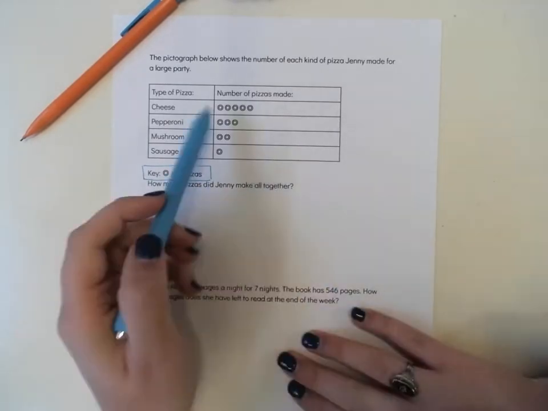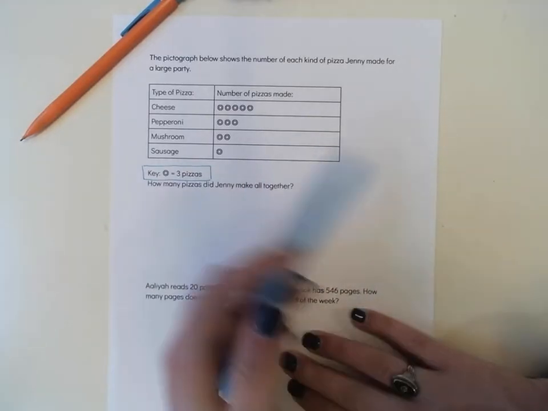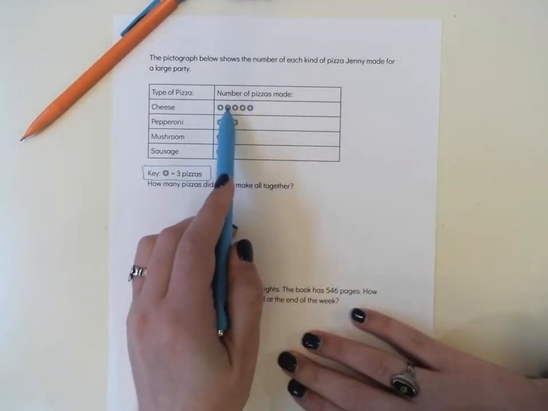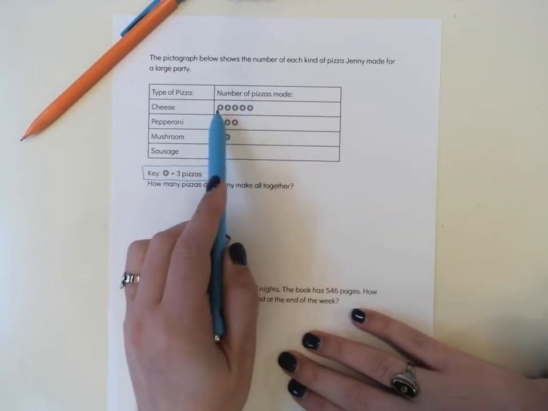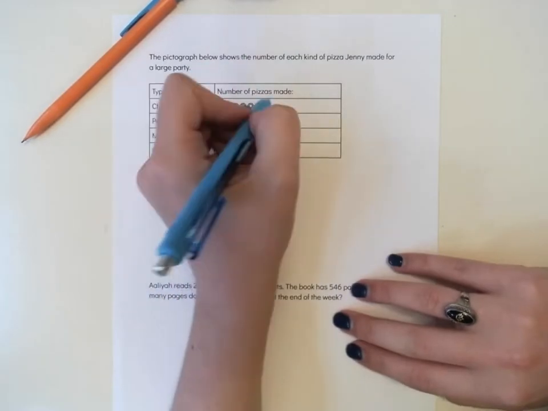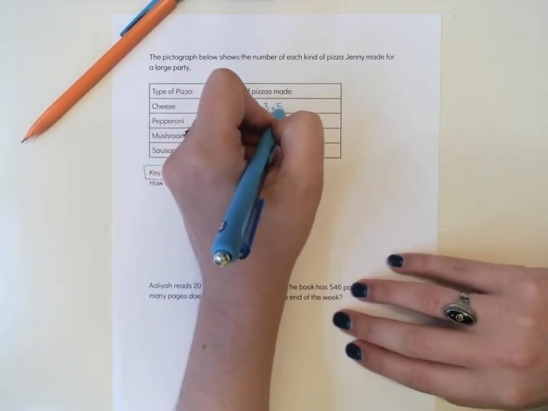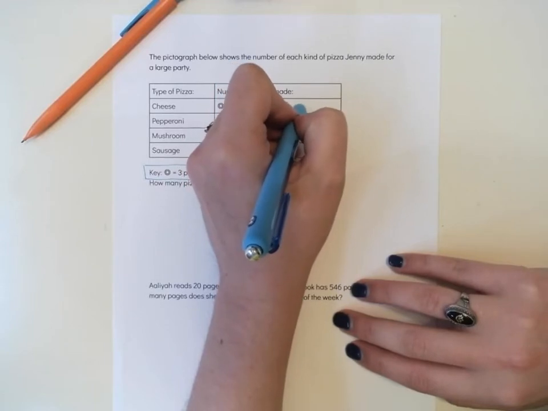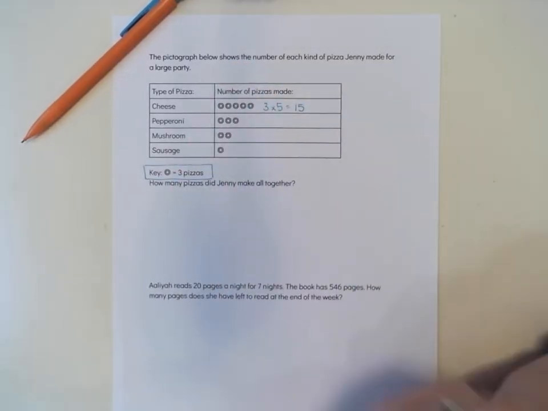So I know that this isn't just 5 cheese pizzas. I know that this is 3, 6, 9, 12, 15 pizzas because each of these circles is equivalent to 3 whole pizzas. So I can represent this with an equation of 3 times 5. I know that 3 times 5 is 15. So I have 15 total pizzas.